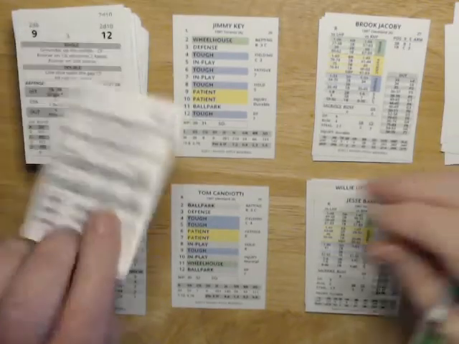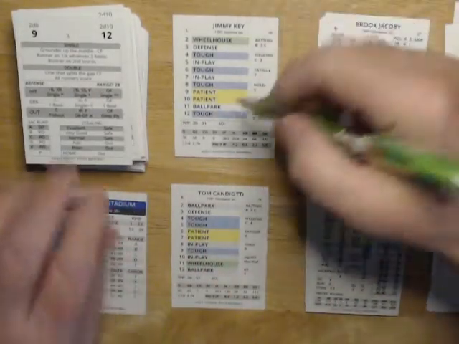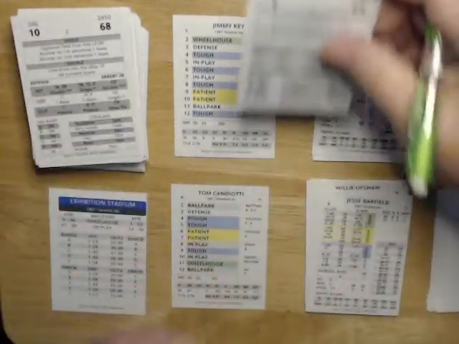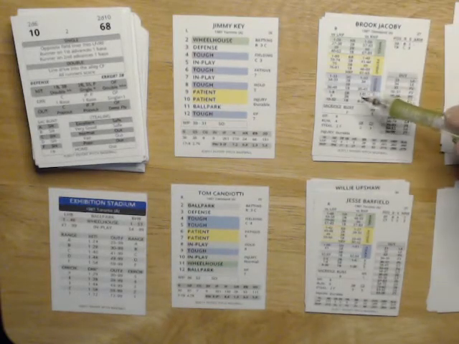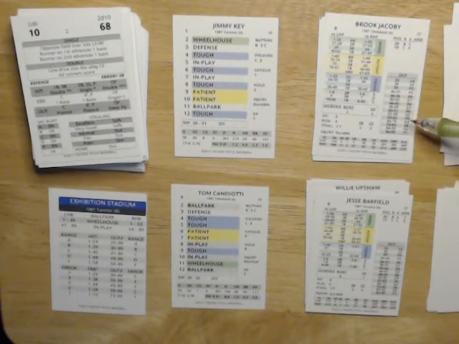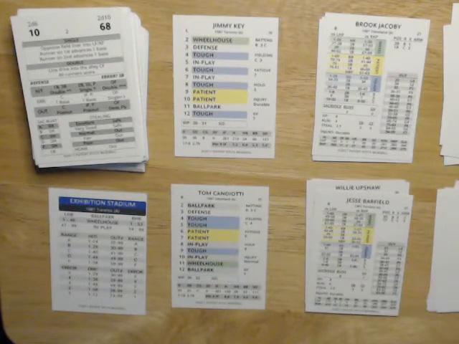That brings up Brooke Jacoby. 5. In play. 63. Does it reach on Jacoby's card? No, it doesn't. And that's a fly out to right. And they go 1, 2, 3 here in the top of the second.